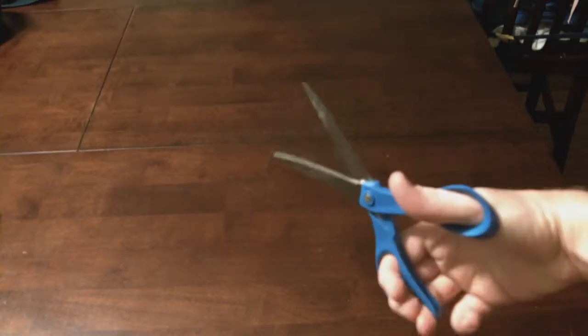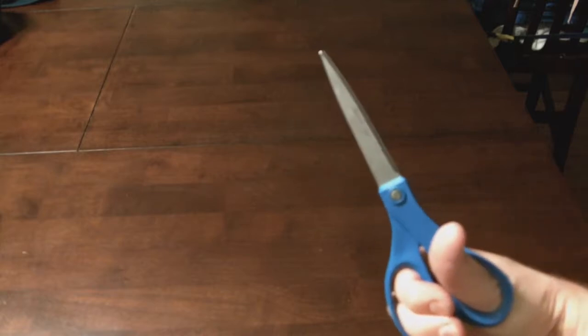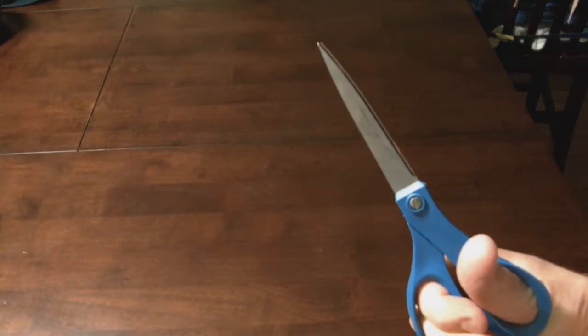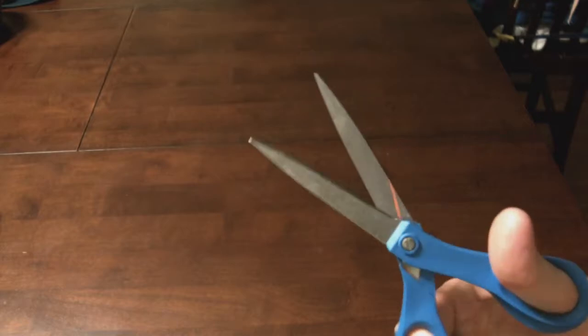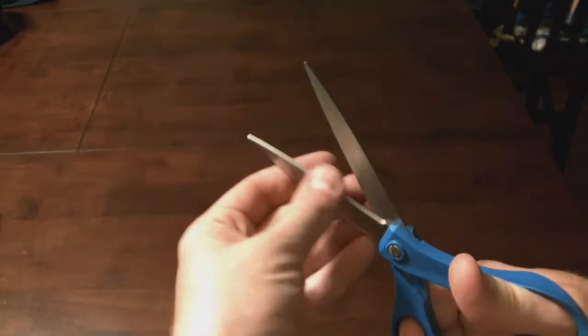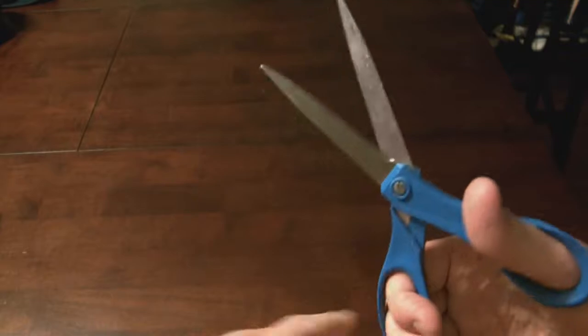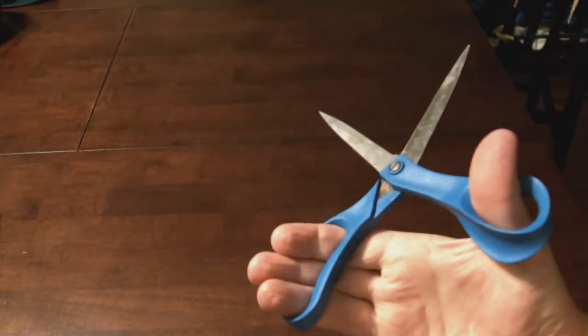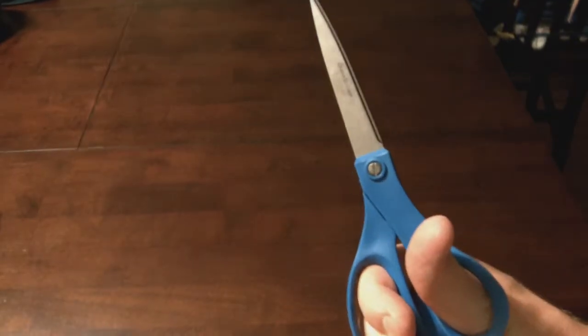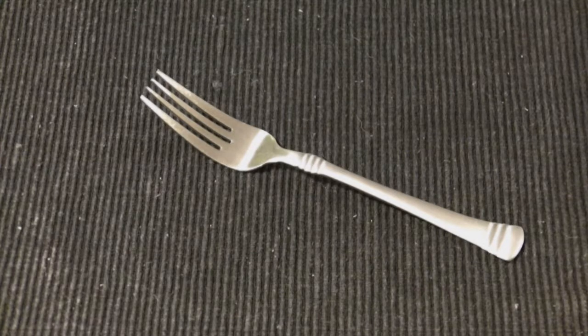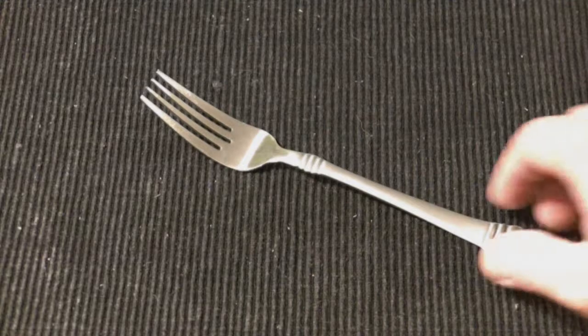One of the recurring themes in biology is that structure leads to function. And you'll see that here with these scissors. They have sharp blades for cutting. They were made that way. Another example is this fork. It has tines on it so you can stab food, lift it, put it in your mouth.